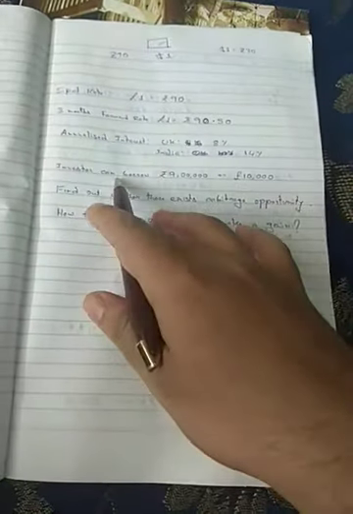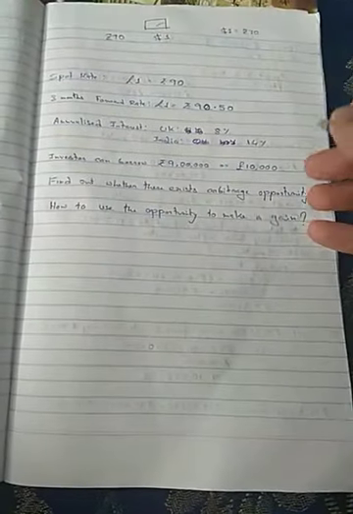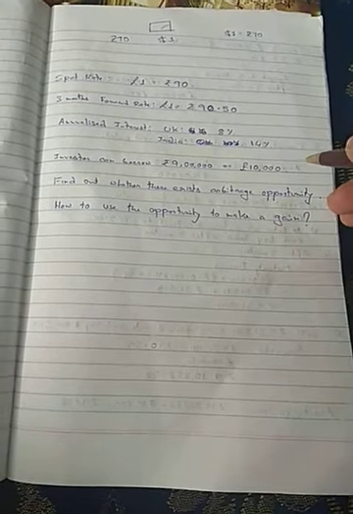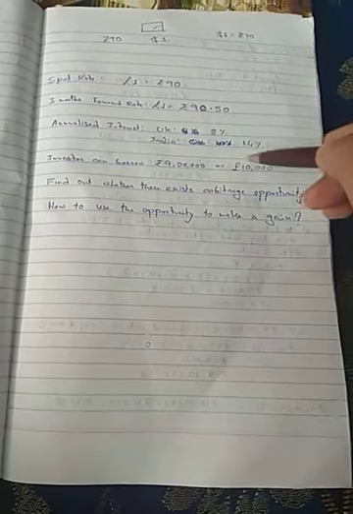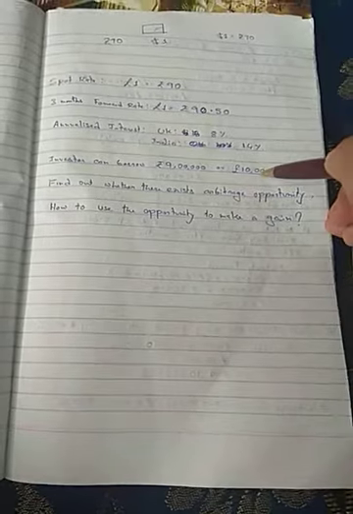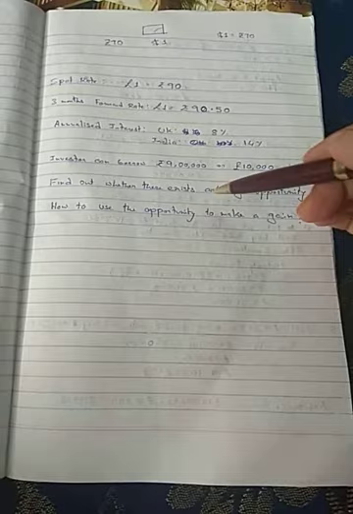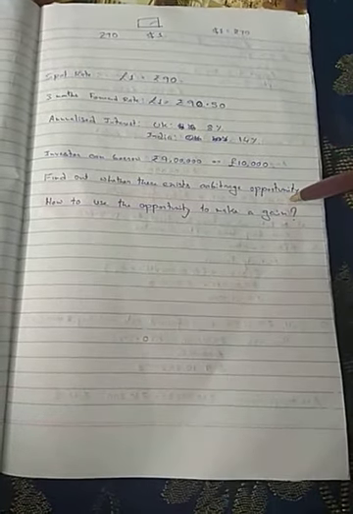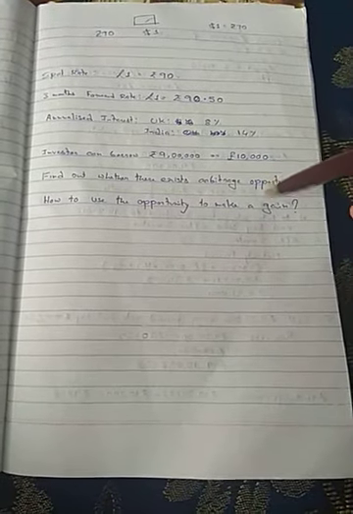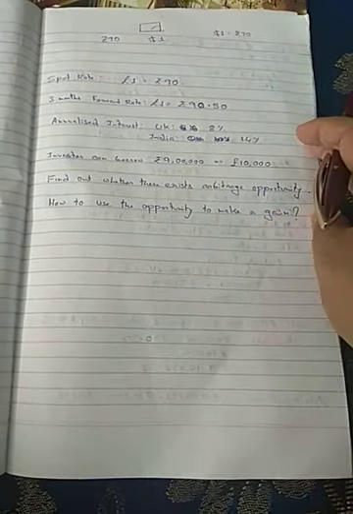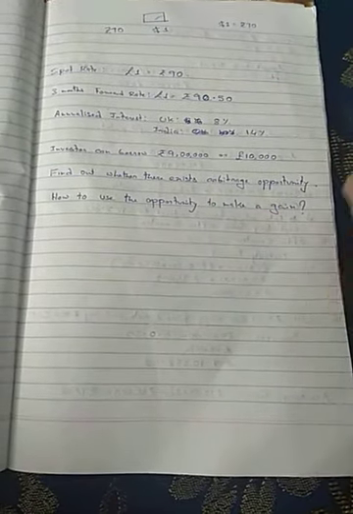Now, the investor can borrow rupee 9 lakh or sterling pound 10,000. As you can see, sterling pound 10,000 and rupee 9 lakh are actually the same, because 1 sterling pound is equal to 90 rupees. The question is, find out whether there exists an arbitrage opportunity, and if there is an opportunity, then how to use that opportunity to make arbitrage profit or arbitrage gain. So we are going to solve this sum.